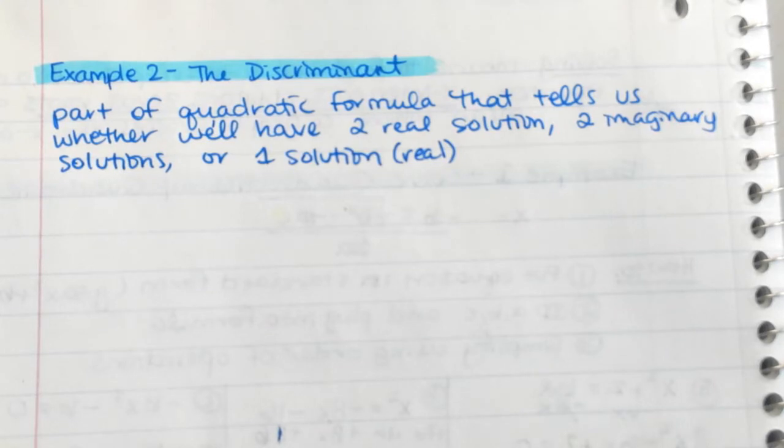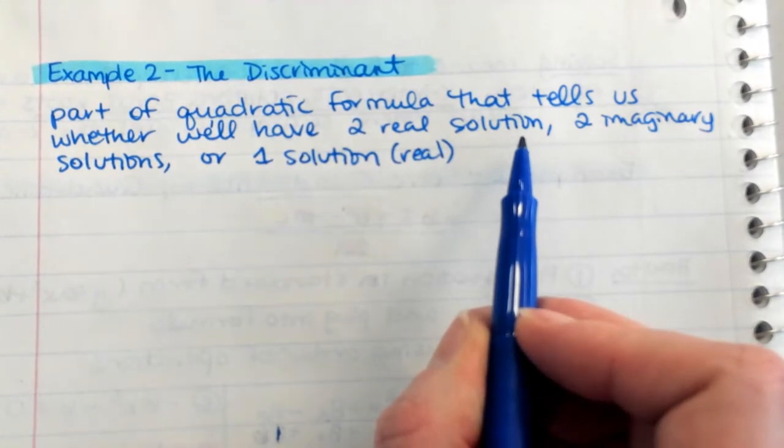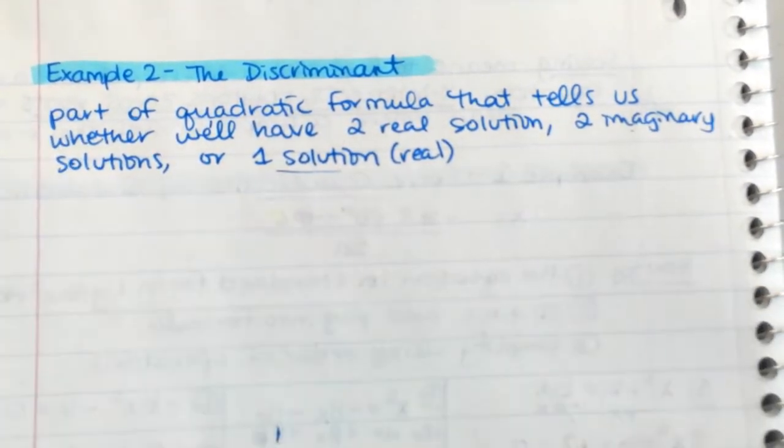So in the examples that we just saw, we started with an example that had two real solutions. The second example had one real solution, and then the last one had two imaginary solutions. So I'll give you a little bit of time to write this down. Don't feel rushed.